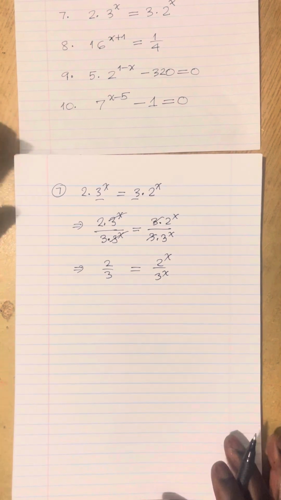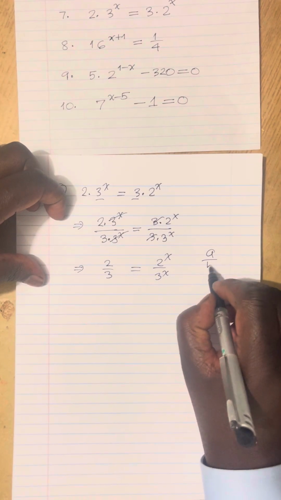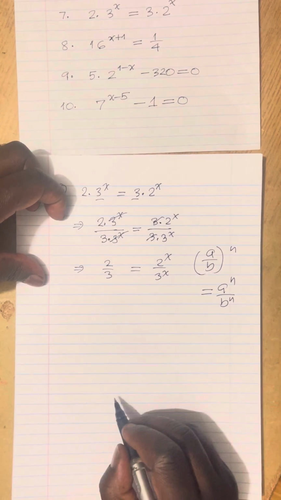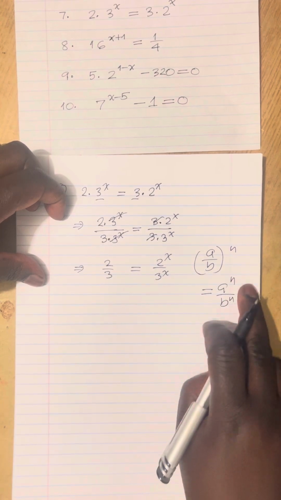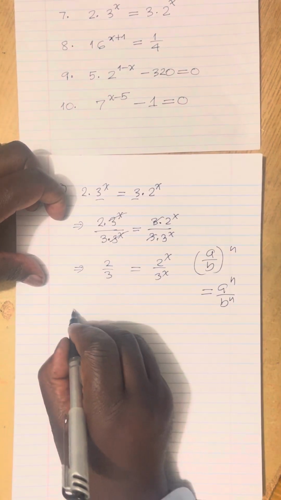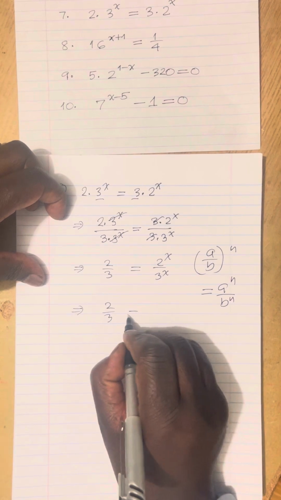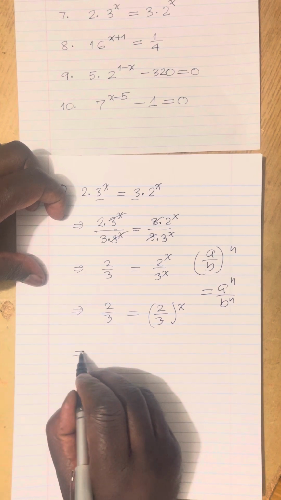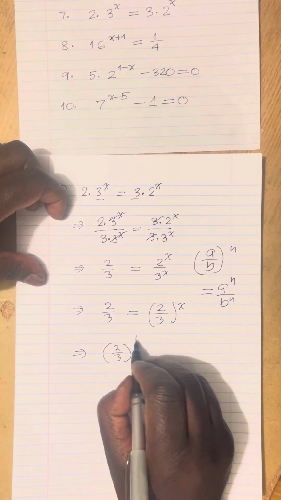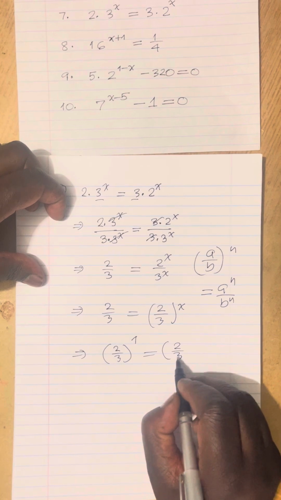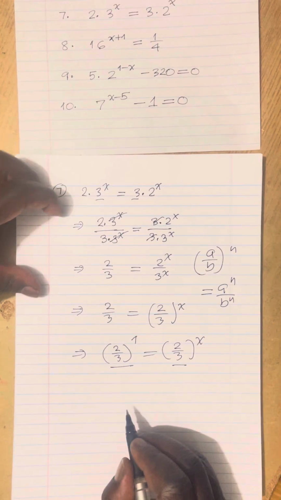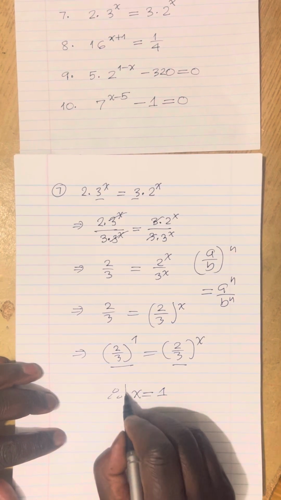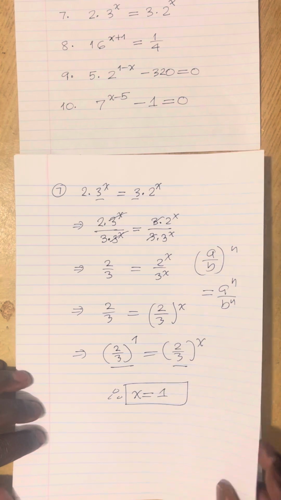Now you must remember from laws of exponents, if I have a over b power n, the answer is a power n over b power n. That tells you that this expression here is this one. So we can now move to 2 over 3 is equal to 2 over 3 power x. Now if I may, 2 over 3 on the left power 1 is equal to, on the right, 2 over 3 power x. You can see the bases are the same, therefore I can equate powers. Therefore the power on the right is x and the power on the left is 1. There is your final solution.